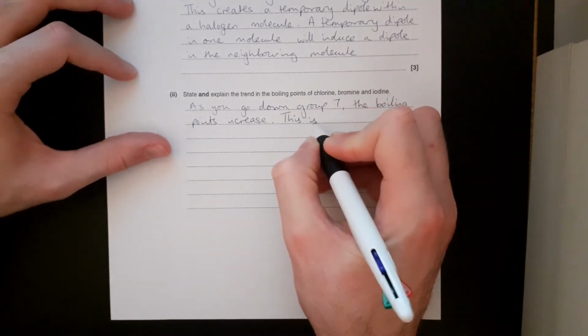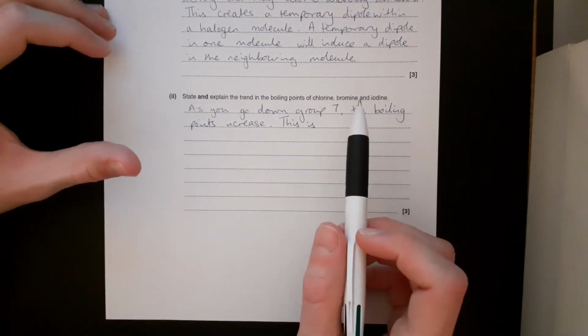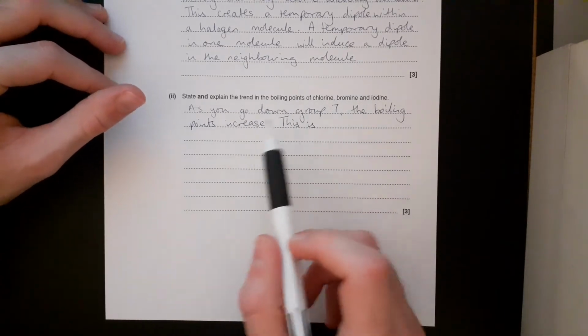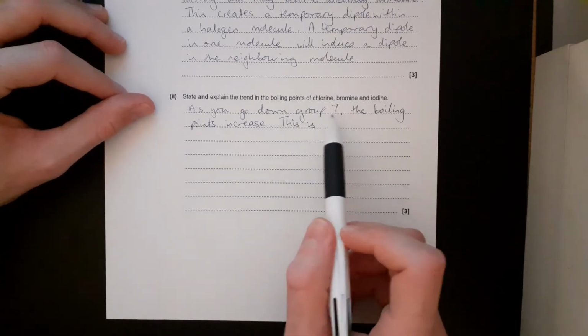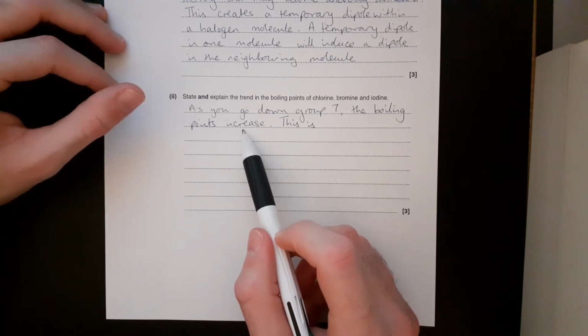Okay, well, it must be to do with the London forces. We've just been talking about how halogen molecules have London forces as the intermolecular force between the molecules. So if the boiling points are increasing, then what does that tell you? It tells you that the London forces must be stronger as you go down the group. Okay.